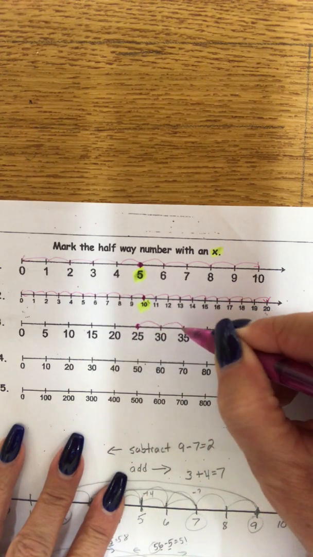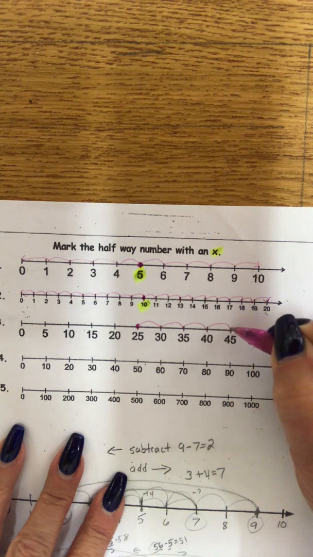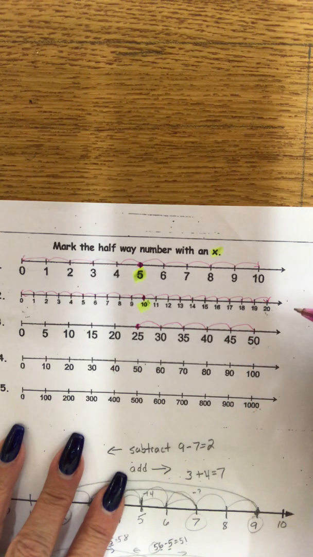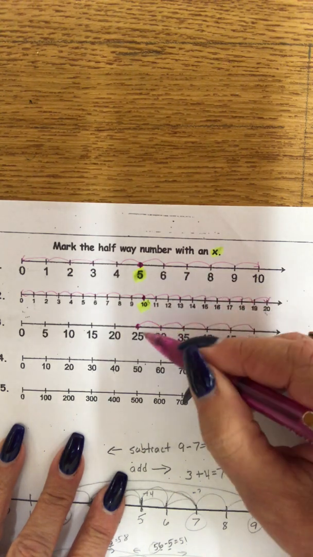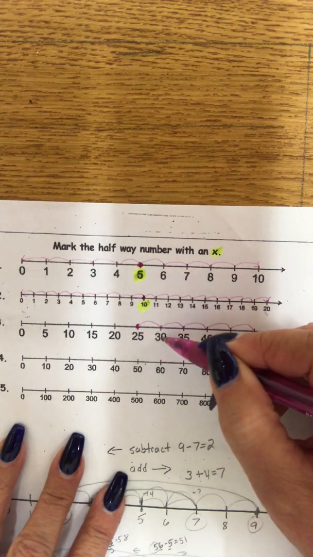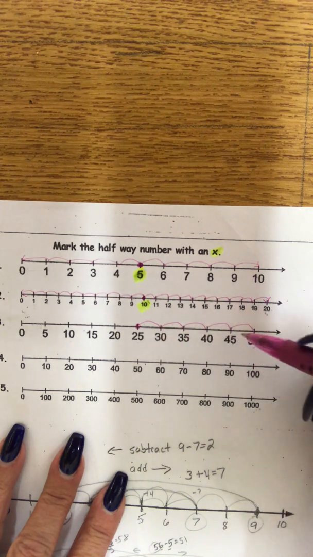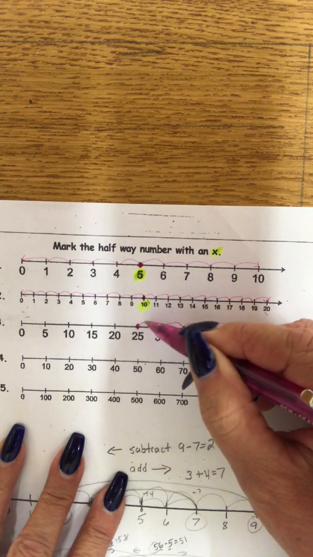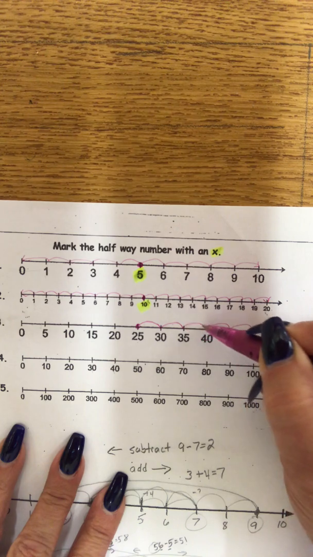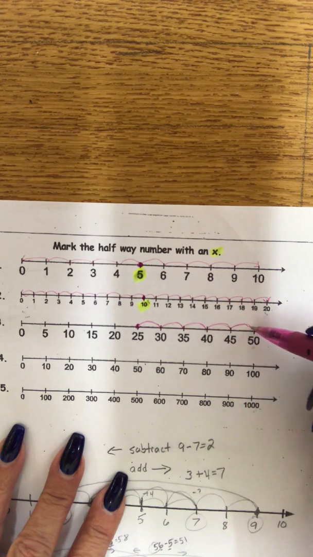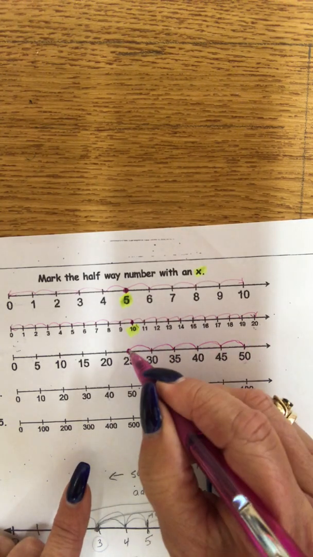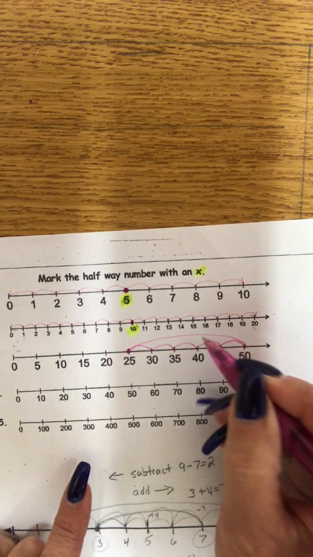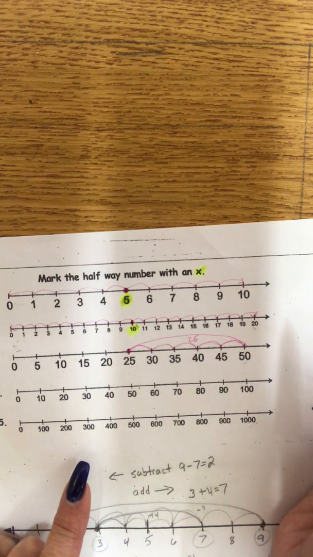1, 2, 3, 4, 5. But that was 5 hops of 5, not ones. 5 hops of 5: 25, 30, 35, 40, 45, 50. And 5, 10, 15, 20, 25. So even though we made 5 hops, we really went a distance of 25.